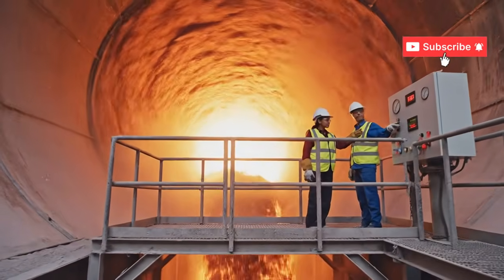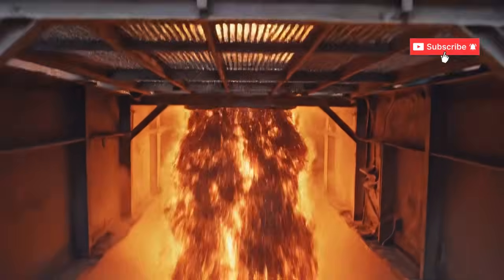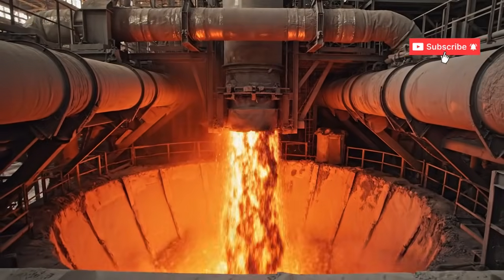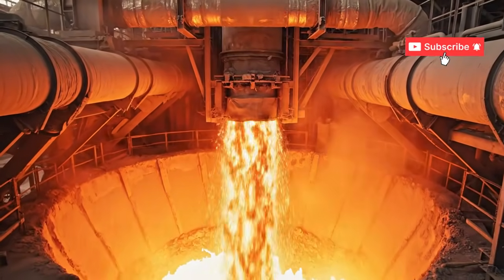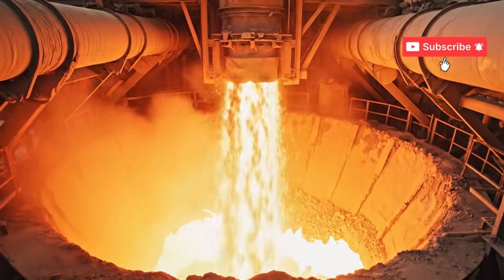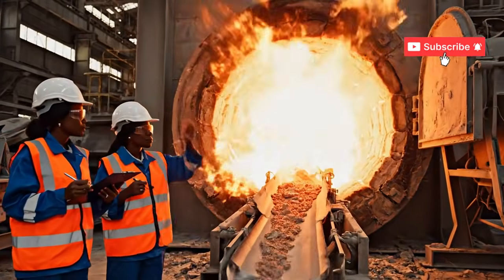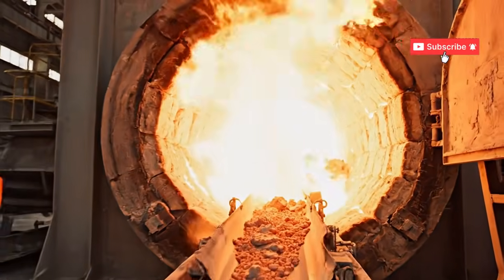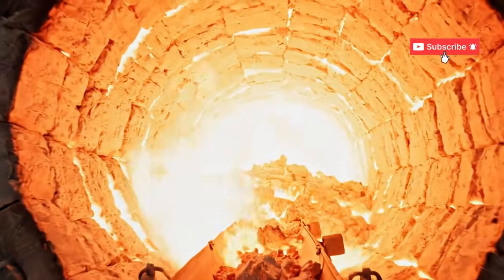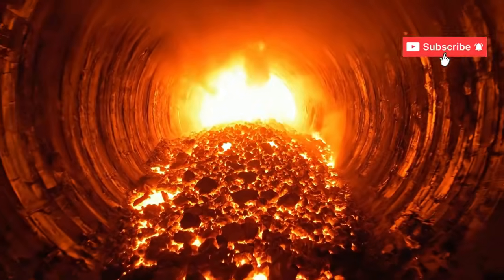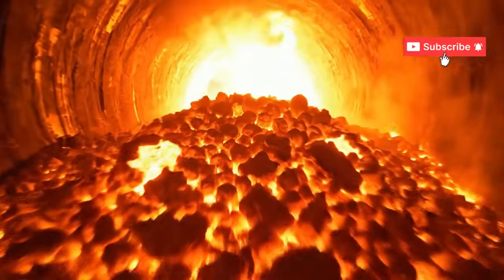Heat begins transforming the raw mix at extreme temperatures. Each stage prepares the material for its final transformation. The kiln is where the core chemical transformation occurs. Extreme heat reshapes the material at a molecular level.